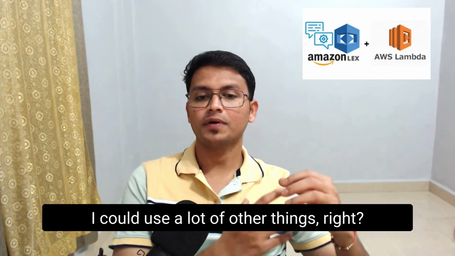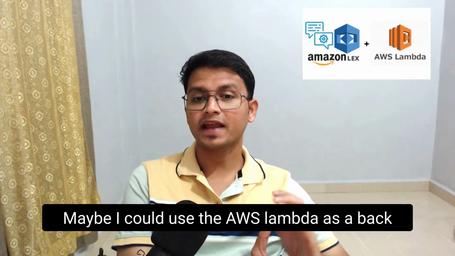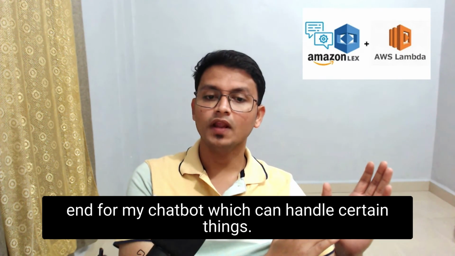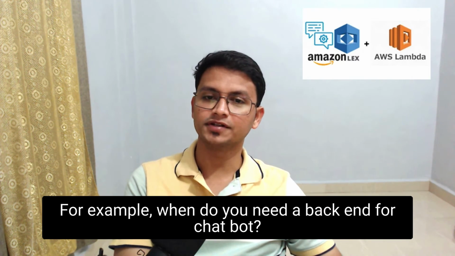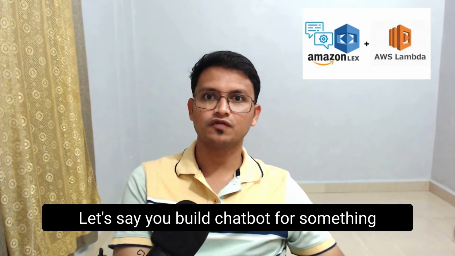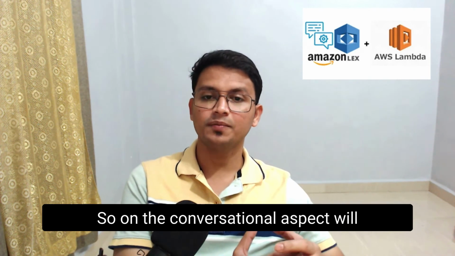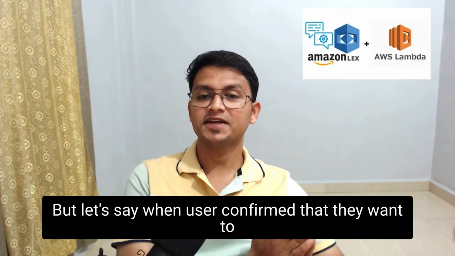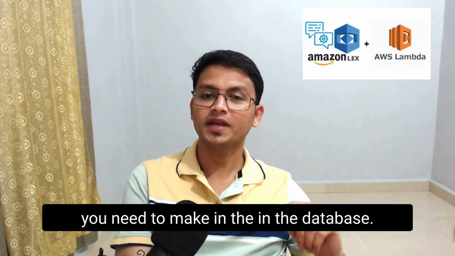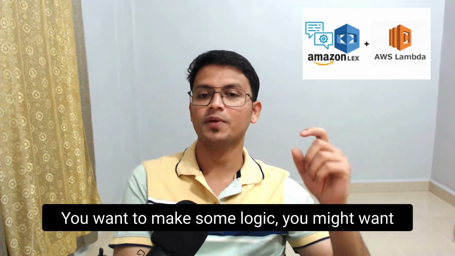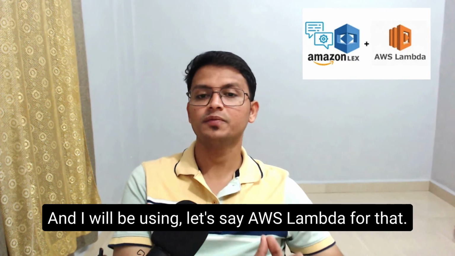I could use a lot of other things. Maybe I could use AWS Lambda as a backend for my chatbot, which can handle certain things. For example, when do you need a backend for your chatbot? Let's say you build a chatbot for a hotel booking use case. All the conversational aspect will be handled by the bot. But when the user confirms that they want to book a hotel and has given you all the details, you need to make an entry in the database, apply some logic, or you might want to call some third party API.